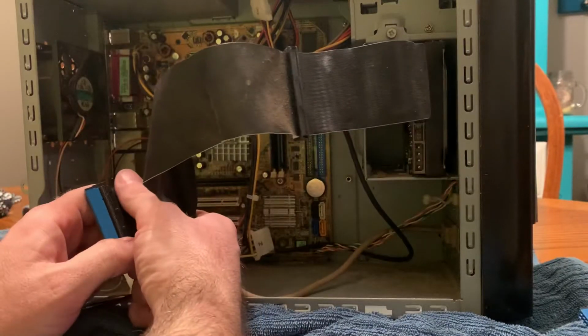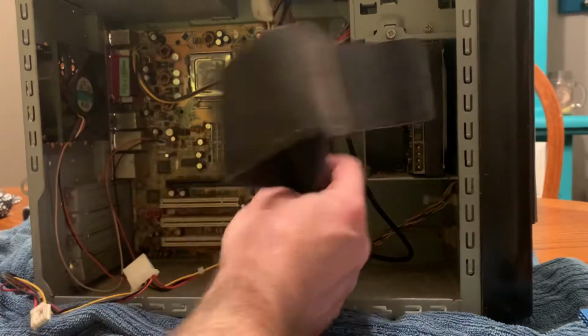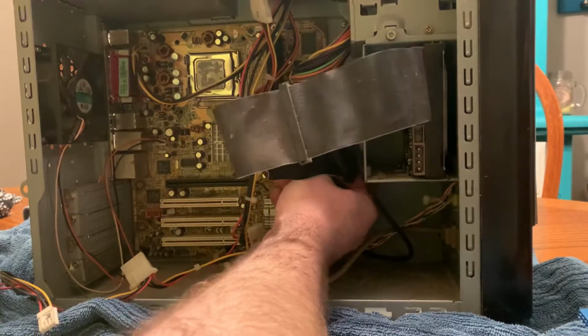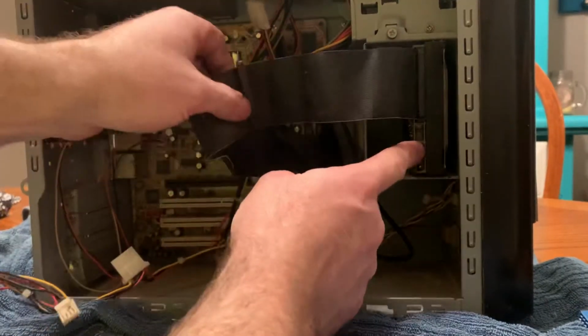Nowadays, they're all like USB 3.0 sometimes. I don't even think they use SATA anymore. I don't know, I haven't built a computer in a minute. And then the IDE cable just plugs into the board. So you've got the power, and you get the IDE cable.